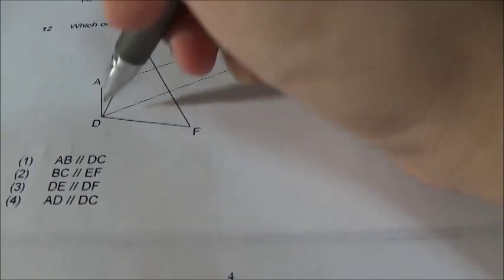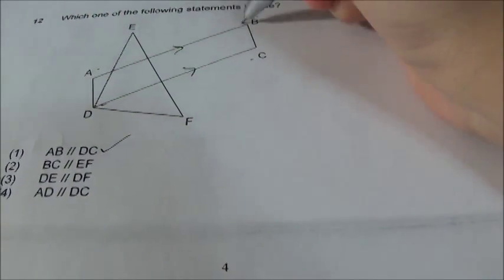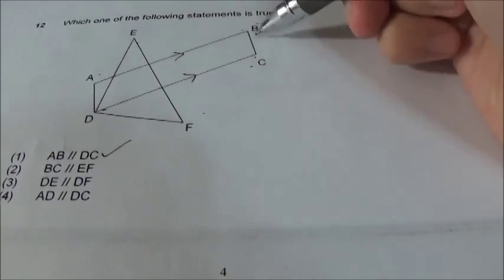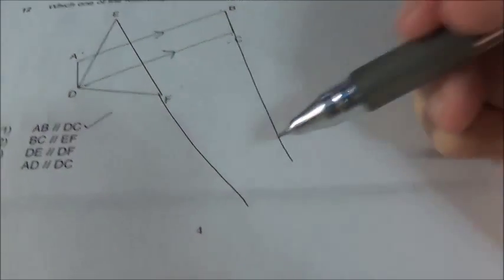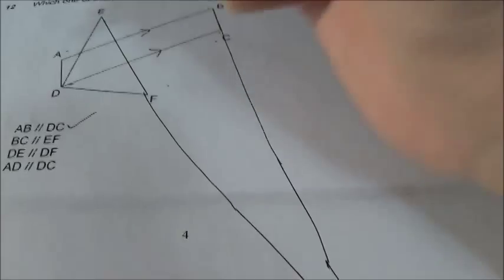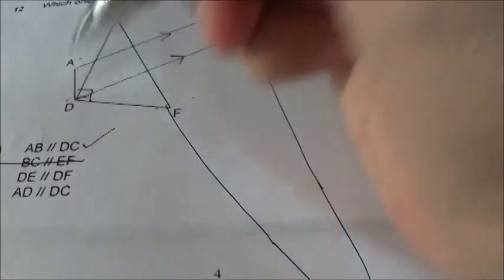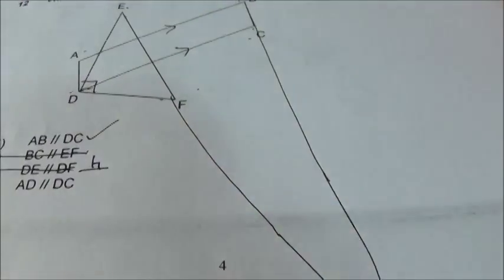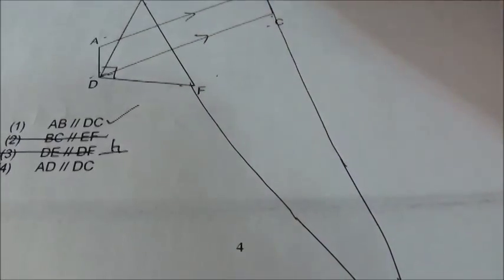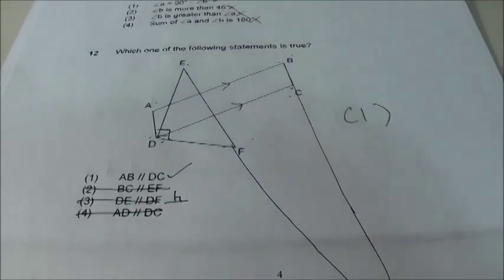Okay, let's go on to question 12. Which one of the following statements is true? Okay, let's look at the first statement. AB parallel to CD. Yes, it's true. Okay, BC parallel to EF. This is not true because if you extend this line, and extend, you realize that they will actually hit each other. So that's not true. DE and DF. This is actually a perpendicular line instead of a parallel line, so wrong. AD, DC, also wrong. So your question 12 answer is 1.